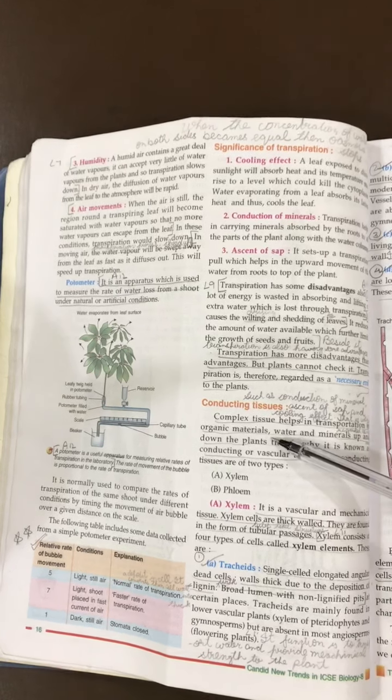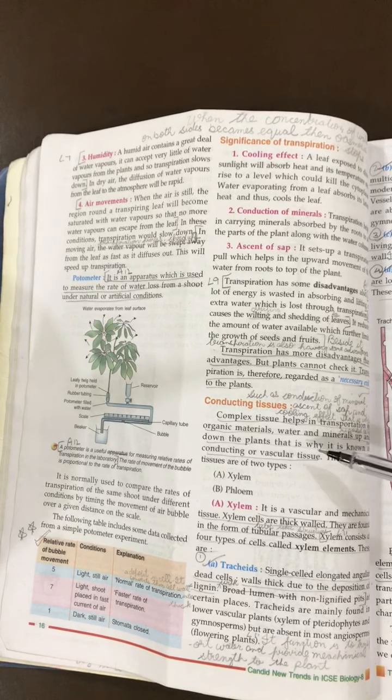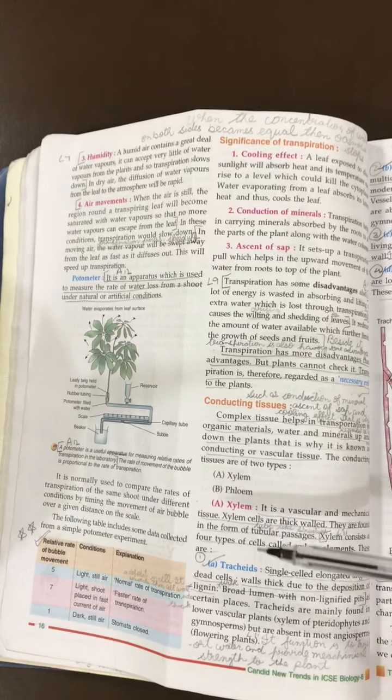And here we are going to study about those complex permanent tissue, and they are the ones which help in transportation of water and minerals, and therefore they are known as the conducting or the vascular tissue. And the conducting tissues are of two types, xylem and phloem. First we are going to study about xylem.